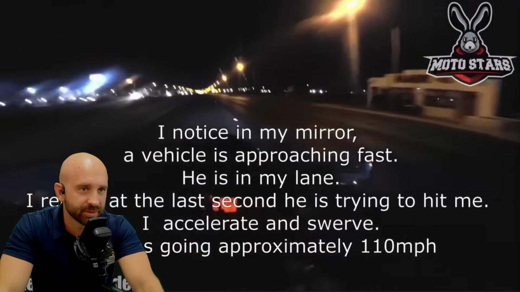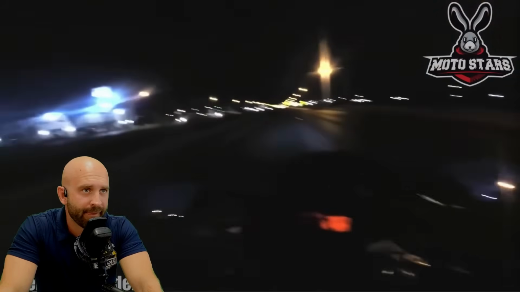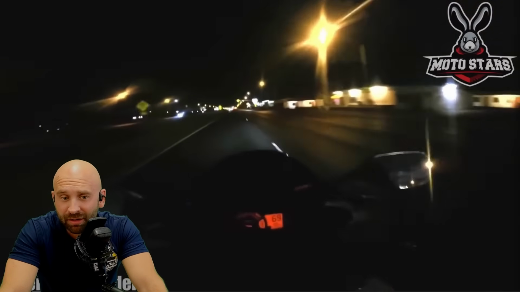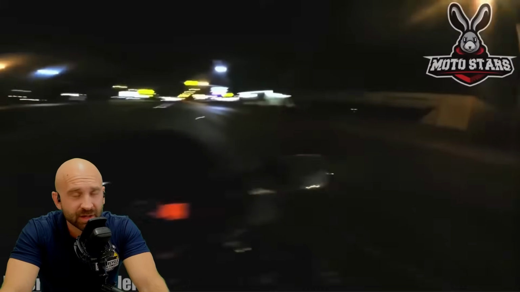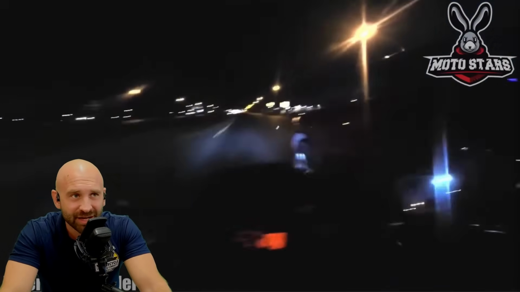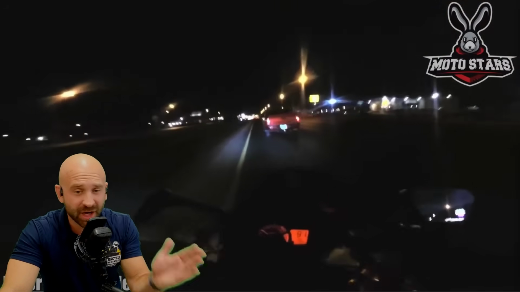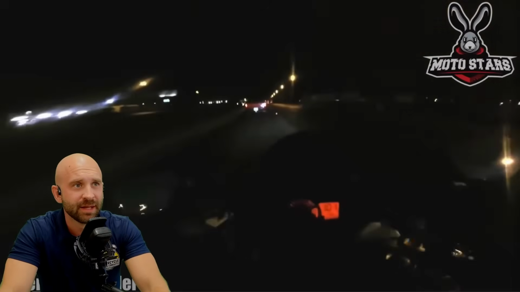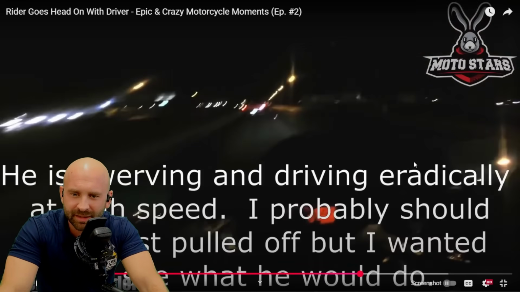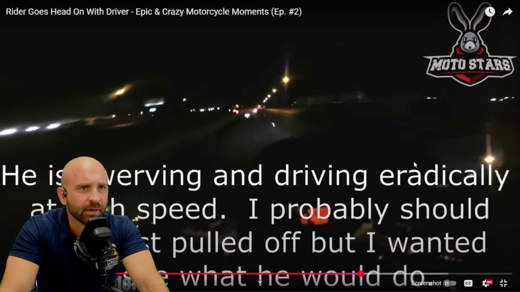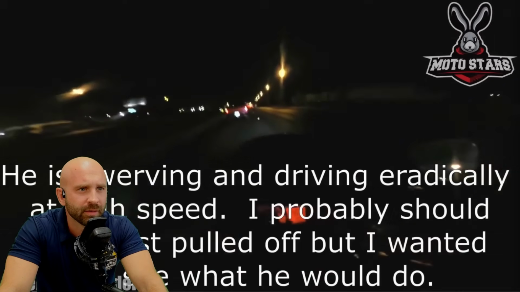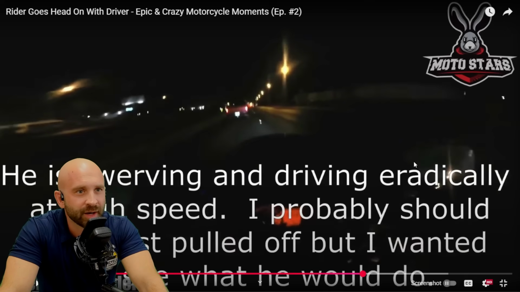He was going approximately 110 miles per hour. Okay. Just let the dum-dum be in front. If he wants to go fast and hit a car or crash by himself, it's not your life. It's not your issue. Good job moving out of the way, recognizing it. But if he's going 110 miles an hour and he barely passes you, how fast are you going? I probably should have just pulled off, but I wanted to see what he would do.